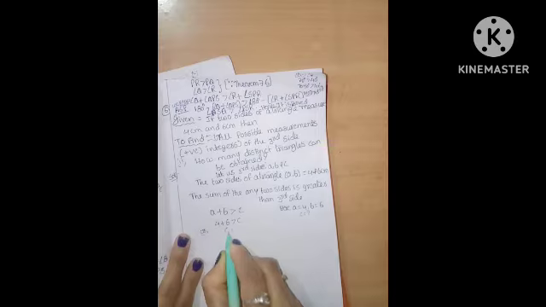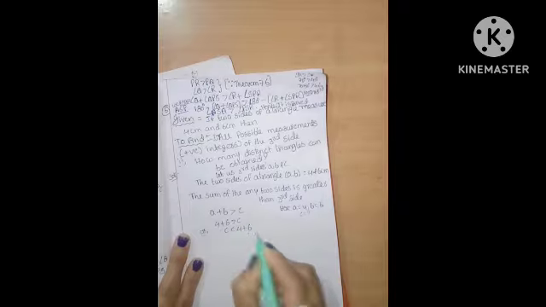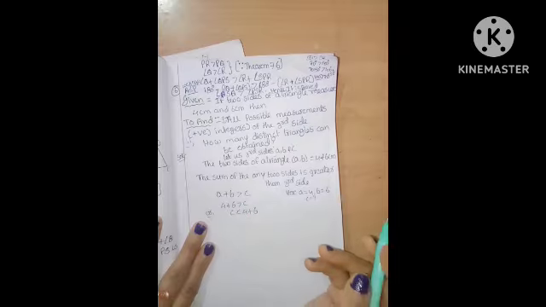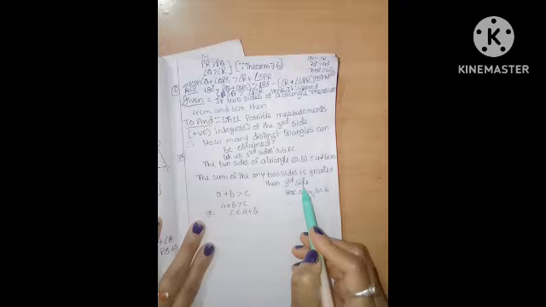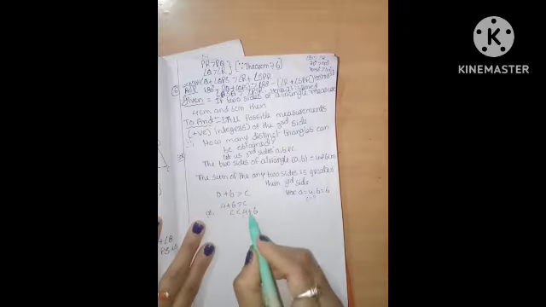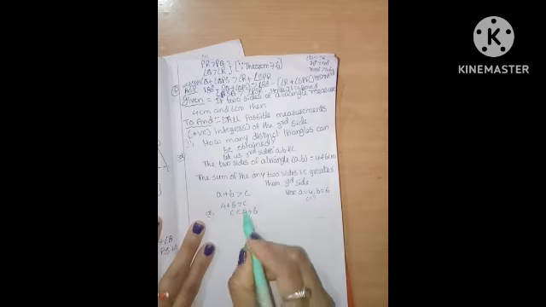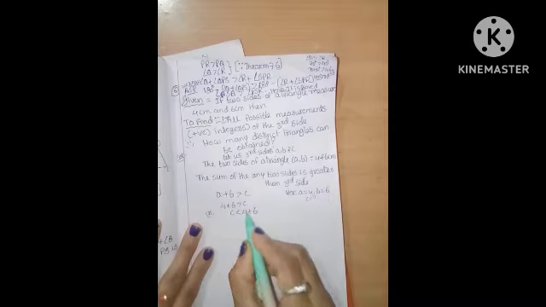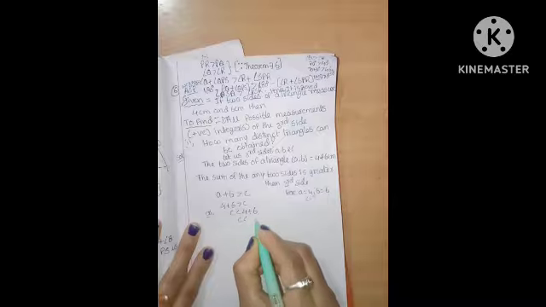Otherwise, C is less than 4 plus 6. This can also be written, and both are equivalent. The sum of any two sides is greater than the third side, and the third side is less than the sum of these two sides. Both statements are equivalent. So C is less than 4 plus 6, which is nothing but 10.